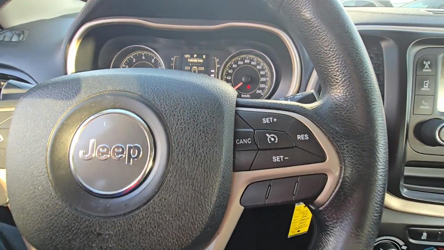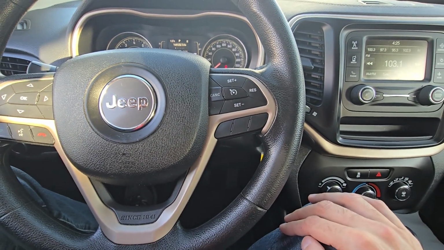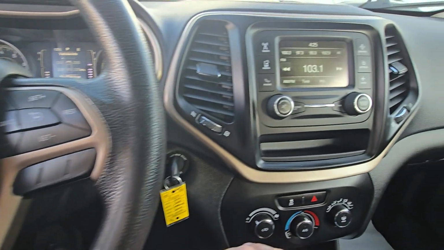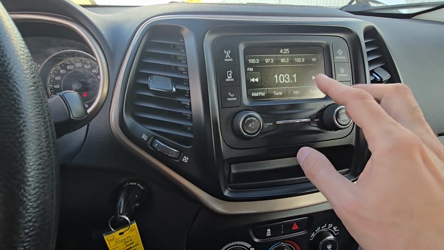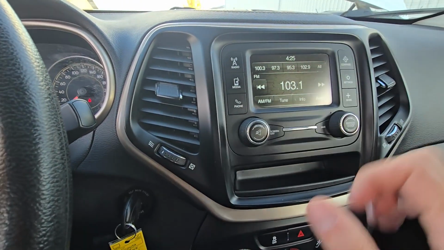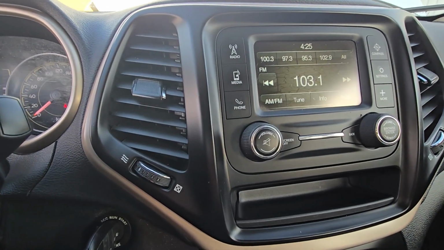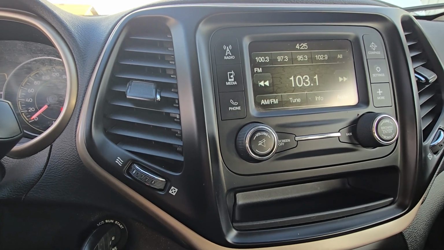This video applies to Jeep Cherokees made from 2014 all the way up to 2023, and Jeep Cherokee is equipped with this smaller screen. If you have a higher trim level with a big screen, then it will be pretty much similar, but you'll have to find the option I'm about to show you in your menu.